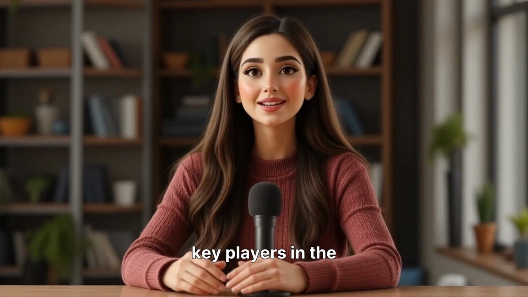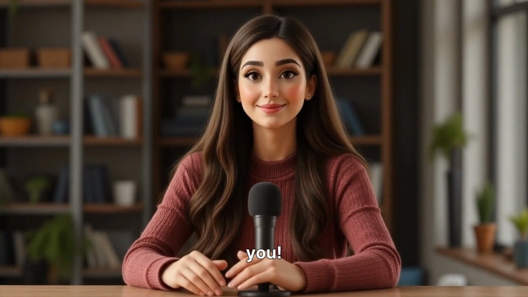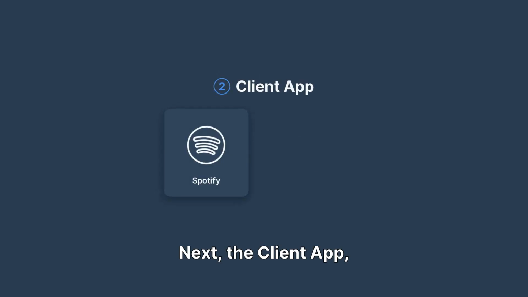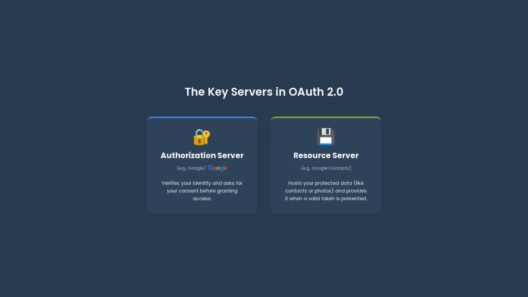Let's meet the 4 key players in the OAuth 2.0 story. First, the user, that's you. You own the data. Next, the client app, like Spotify, wants to access your data. Then, the authorization server, like Google, verifies you. Finally, the resource server, like Google Contacts, where your data lives.